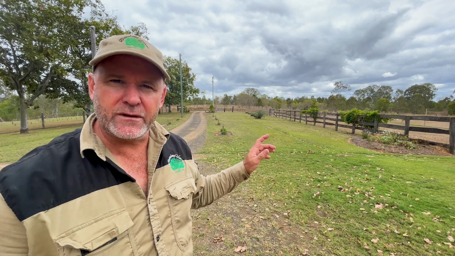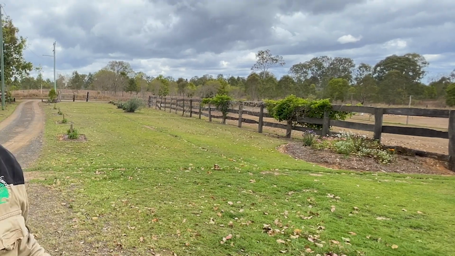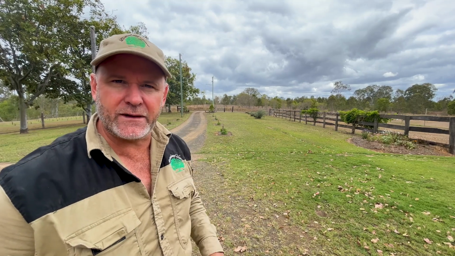And the area over here where the flowers are, we just put flowers in there because it was an old mound that was there. It's really clay soil, so we're going to end up levelling that out and getting rid of that. So out the front here, it's just going to be nice flat turf.